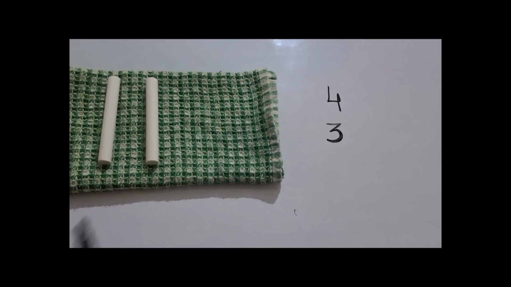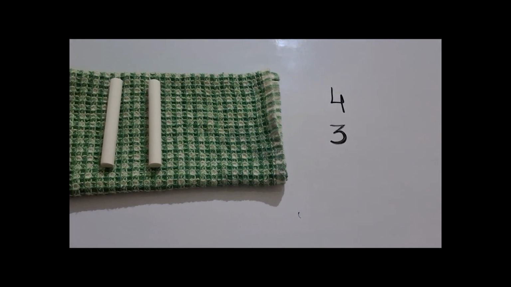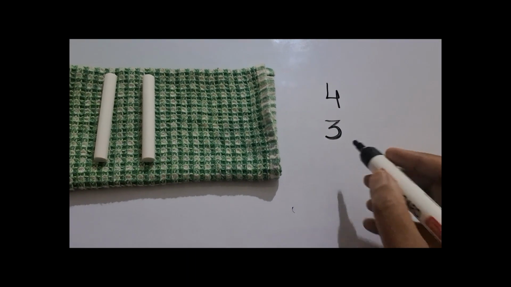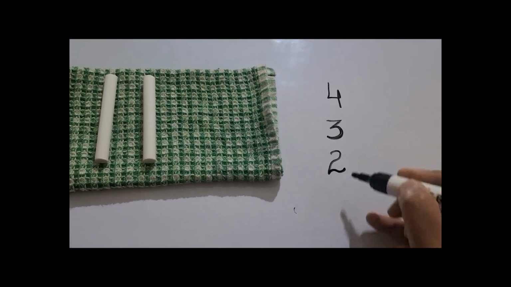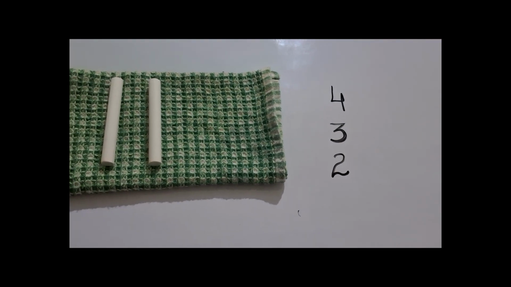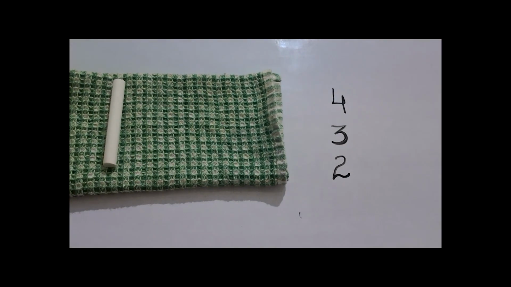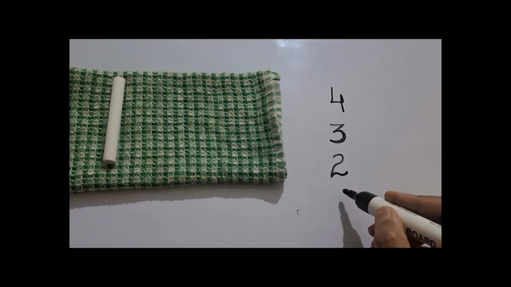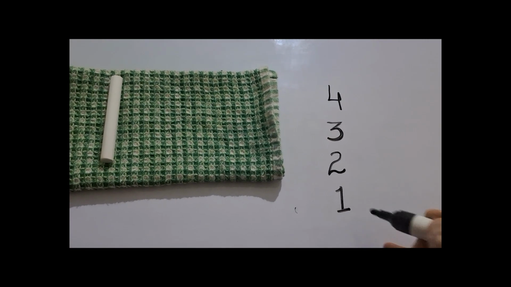Next, I am taking one more. Now, how many chalk pieces are left over? 1, 2. We represent this count by this symbol 2. Right? Now, I am taking one more. Now, how many chalk pieces are left over? Only 1. And this count we represent as this symbol 1.